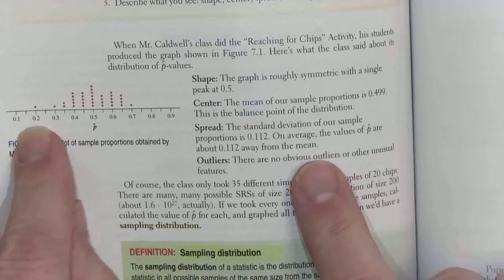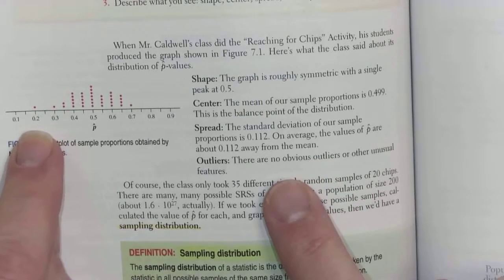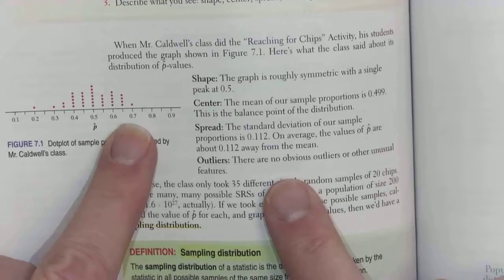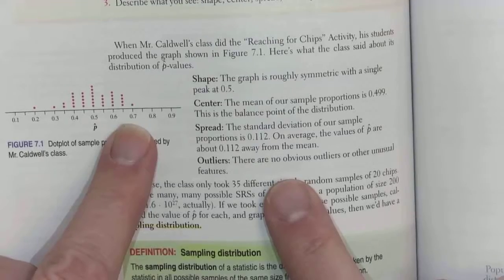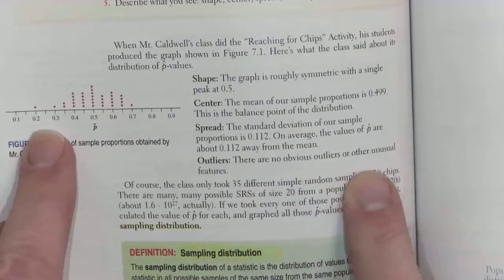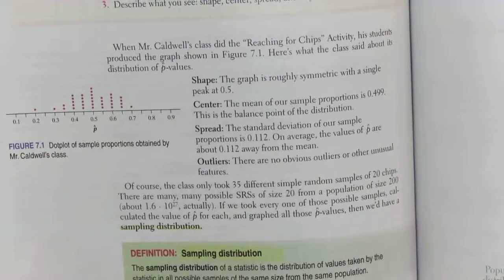Now, it looks like you might look at that and think that's an outlier, but if you did the test for outliers, which would be 1.5 times the interquartile range, this would not be an outlier. So there are no obvious outliers on the usual features.